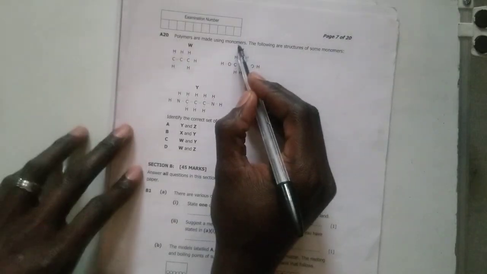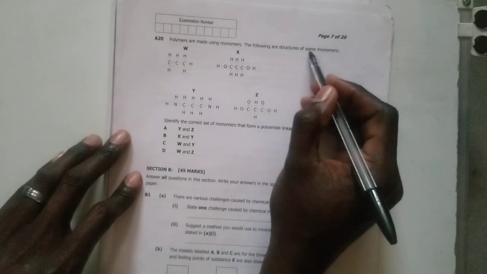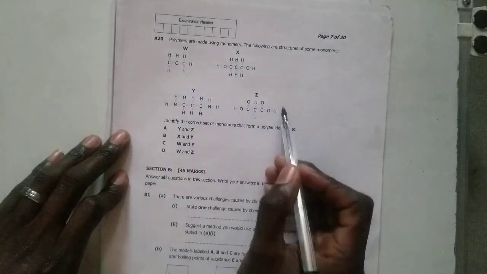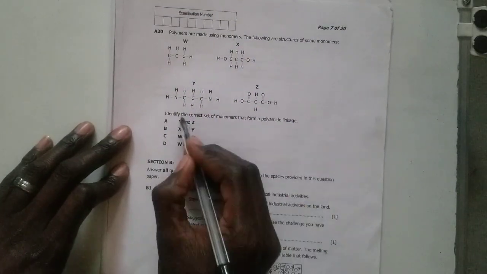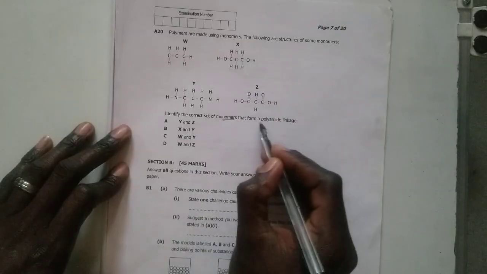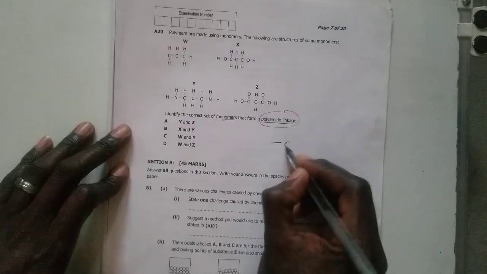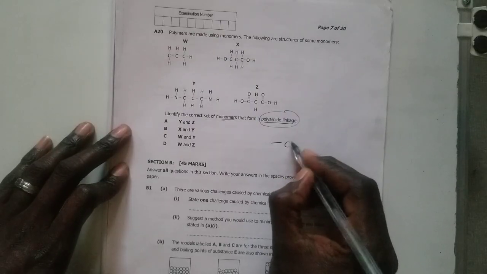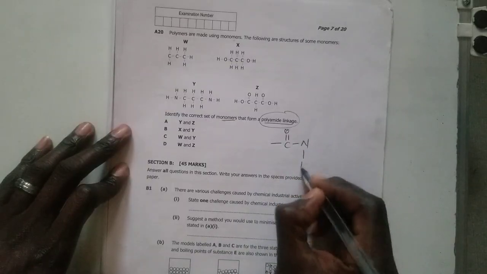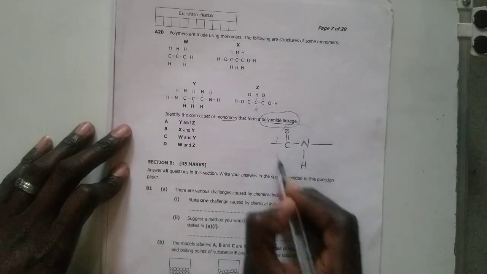All right, let's go to our last one there. It says polymers are made using monomers. The following are structures of some monomers. So they have given us some monomers. If you study them carefully, identify the correct set of monomers that form a polyamide. Now, a polyamide is one that contains an amide linkage. And when you look at an amide linkage, it may actually look something like this. So this is what we call an amide linkage. So among these, which one actually produces an amide linkage?